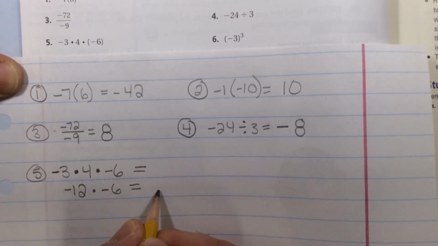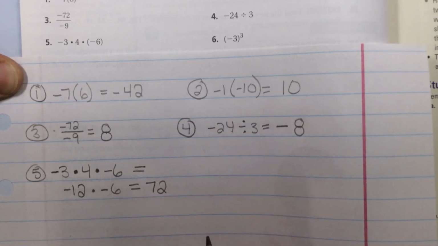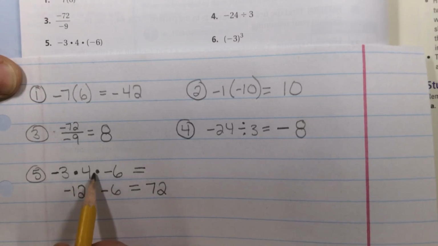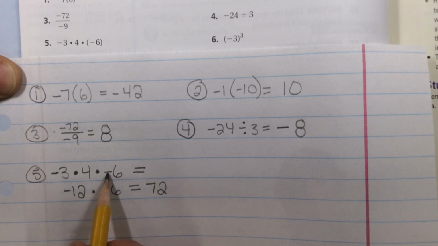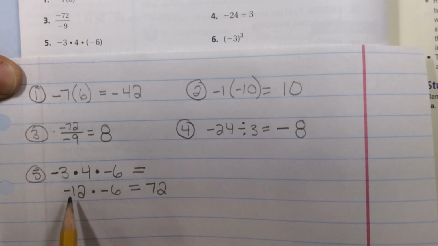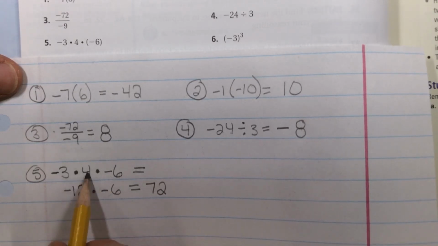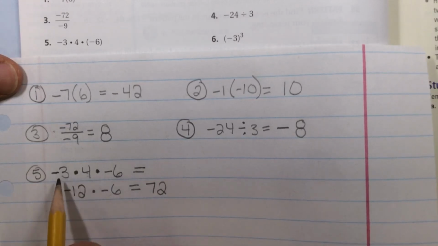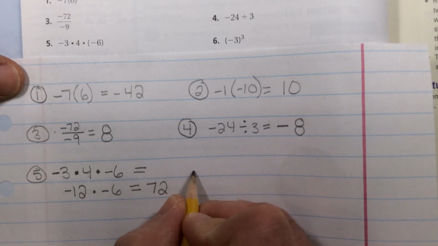Now, same sign, positive, and 6 times 12 is 72. Or we could have just said it's going to be positive because there's an even number of negatives. And you could have multiplied these in any order. You could have done 6 times 3 is 18, times 4 is 72. 6 times 4 is 24, times 3 is 72. But just going from left to right, I thought that was pretty easy.